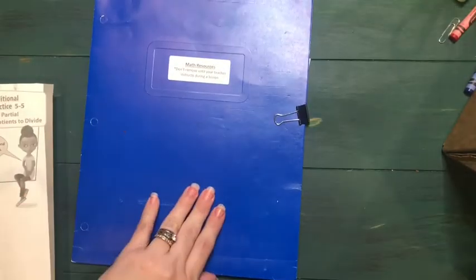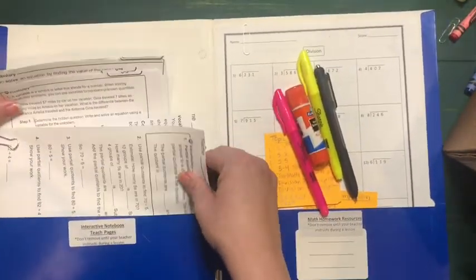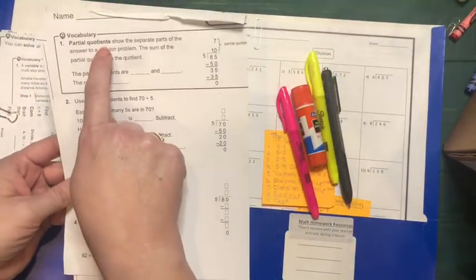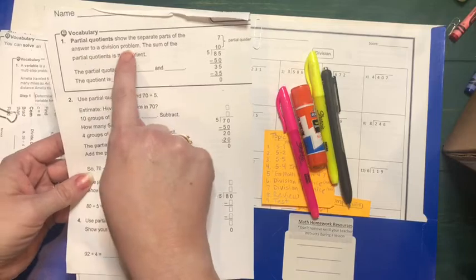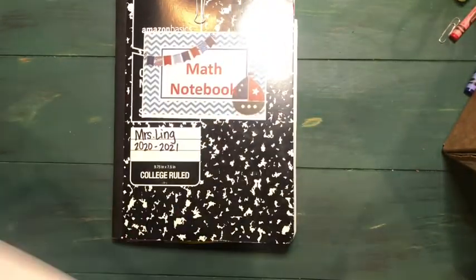Then take your blue math resource folder that's located inside your anchor binder, open it up, and on the left side you're going to find the teach pages that say partial quotient. Show the separate parts of the answer to a division problem is your first one. And then the second one is going to have an example at the top that says break apart 69 using place value, use the distributive property. So you're going to need to get both of these teach pages out, then keep the rest of them in your folder, close your folder, keeping it inside of your anchor binder, and then place back in your basket for today. Then go ahead back to your notebook.